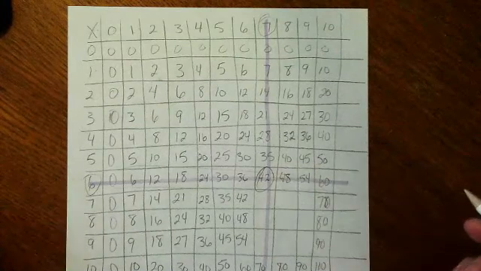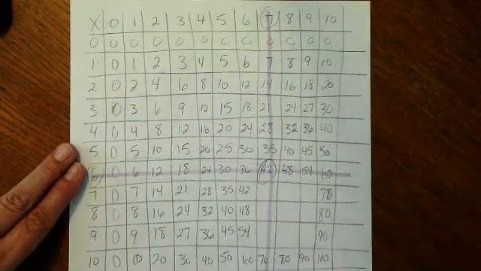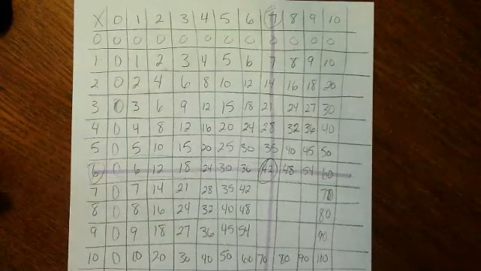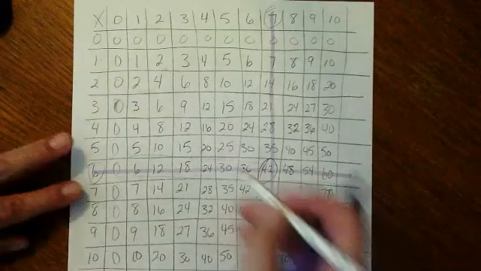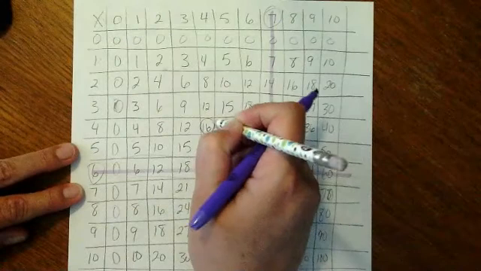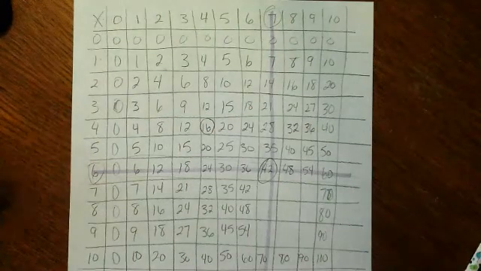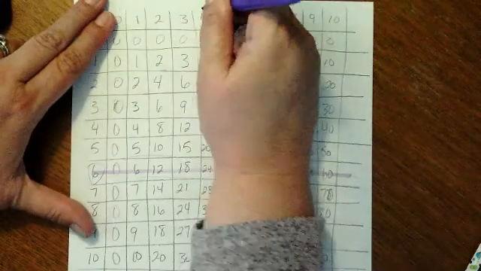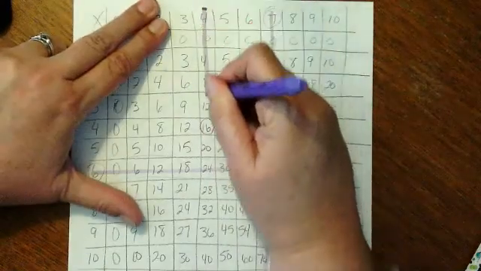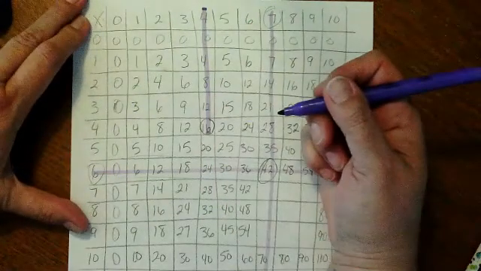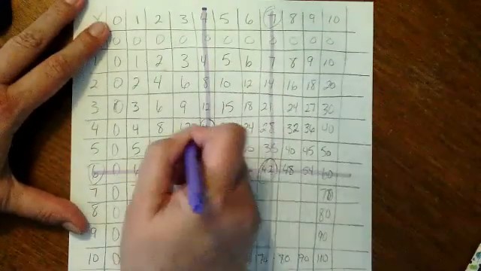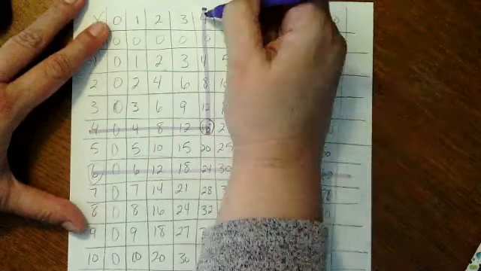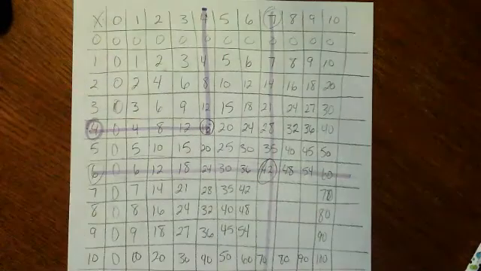If you're doing division, you take your dividend. Let's say you have the number 16. You're going to find 16, right? You can do it that way. Or if you have 16 divided by 4, you find your divisor, which is 4, and you come down till you reach your quotient, which is 16. And then you go back across. 16 divided by 4 equals 4.